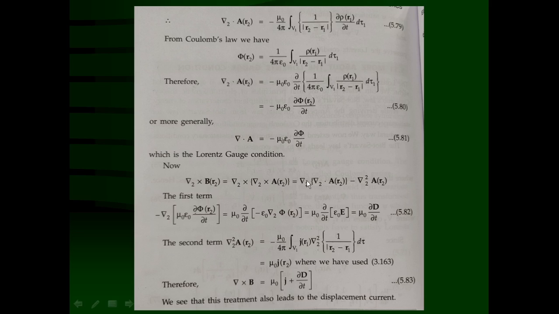Now we will solve the first and second terms individually. First we take the first term, del 2, that is the gradient of the divergence of the vector field A(R2). So the first term is equal to del 2 of del 2 dot A(R2), and we can substitute the value of del 2 dot A(R2) from the Lorenz gauge condition, in terms of minus mu 0 epsilon 0 del phi(R2) upon dt.